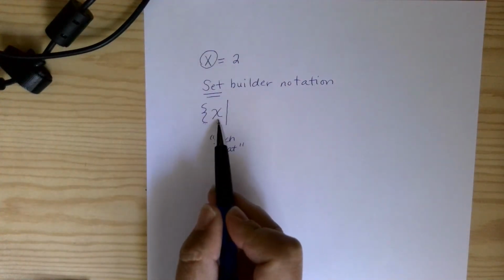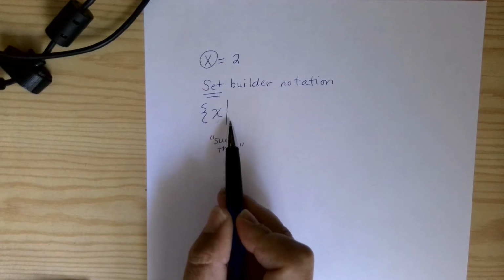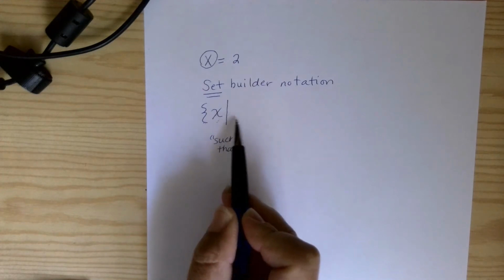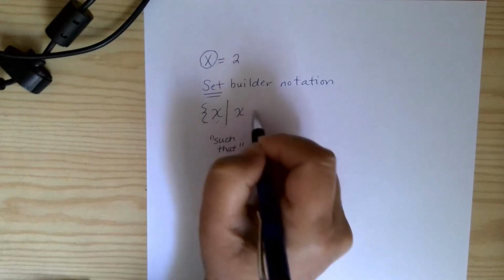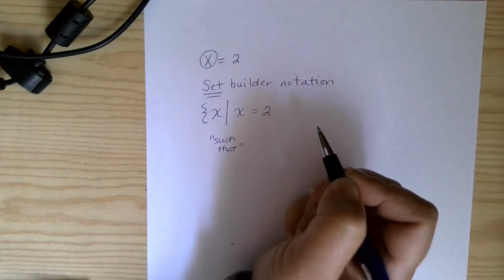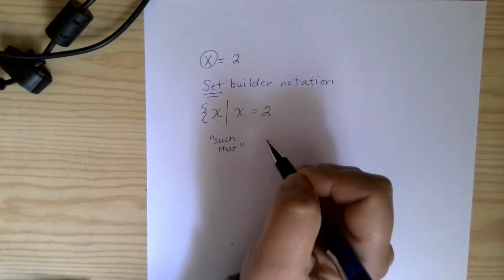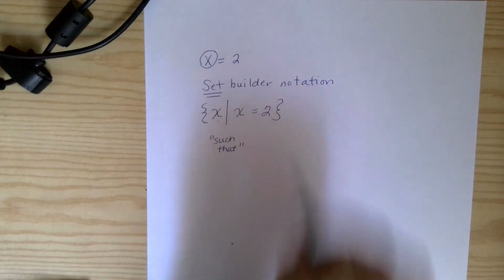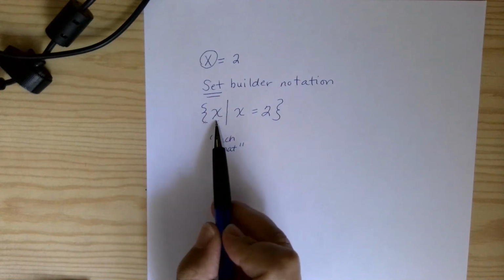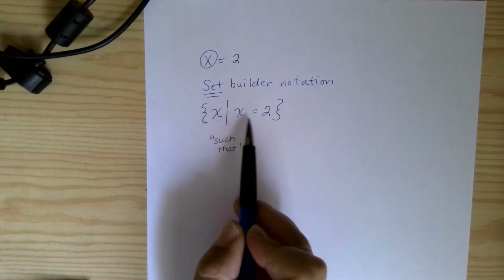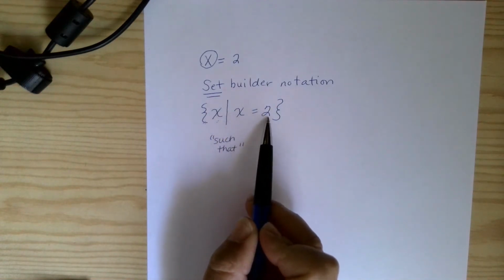It tells me what variable I'm using. After the vertical line, it's going to tell me about that variable. In this case, x is equal to the number 2. And since that's the only answer to my question, we finish the brace. The set of all numbers x such that x is equal to the number 2.